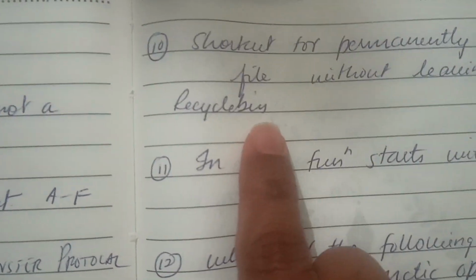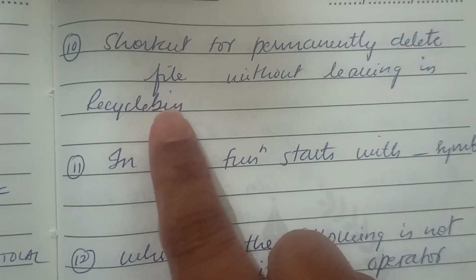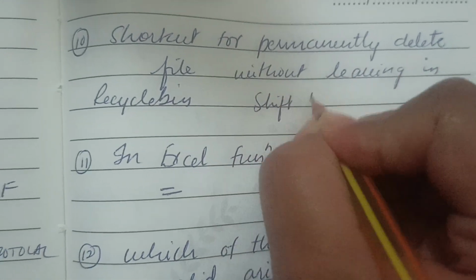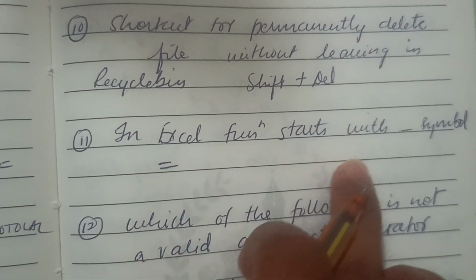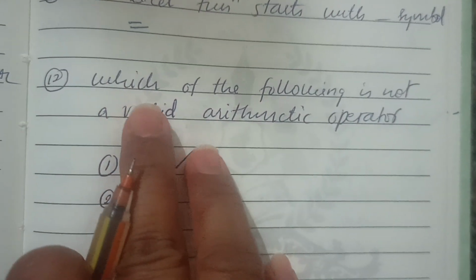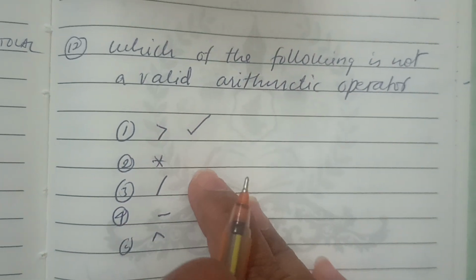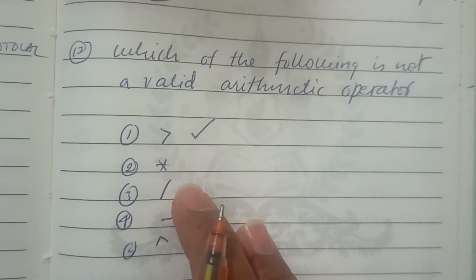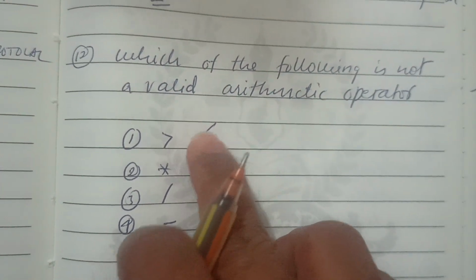Next question: the shortcut to permanently delete a file without leaving it in the recycle bin, and this is Shift Delete. Next, in Excel, a function starts with which of the following symbols? The answer is the equals sign. Then, which of the following is not a valid arithmetic operator? The options were greater than, star for multiplication, division, subtraction, and exponent. I think I marked this as the answer.